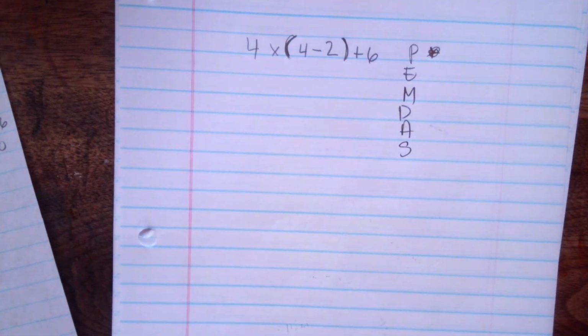Parentheses, whenever there's a parentheses, they always go first. So what goes first in my problem? The parentheses. Yep. So go ahead and solve this one.